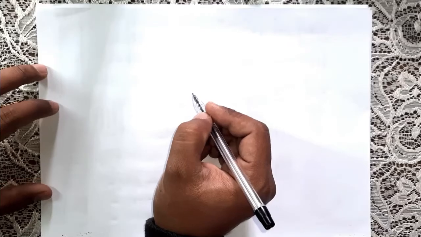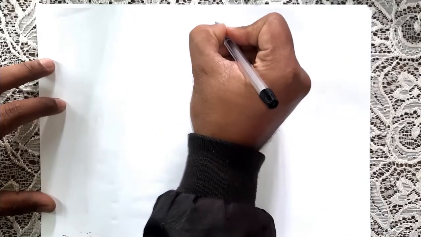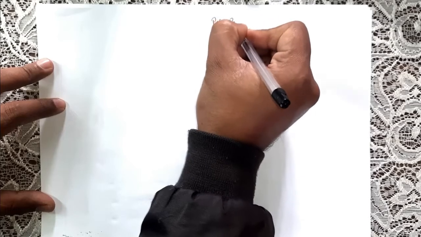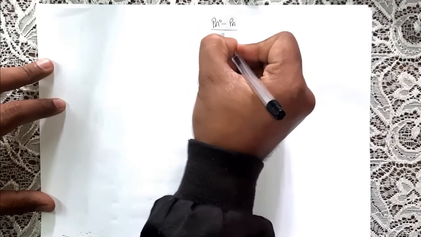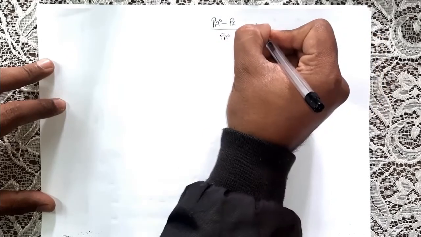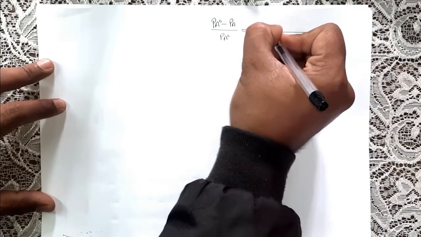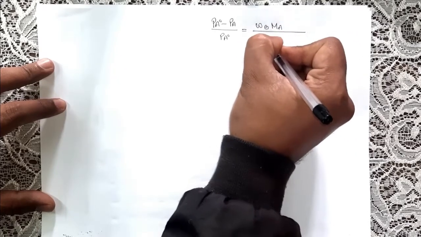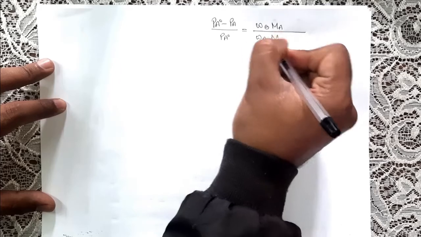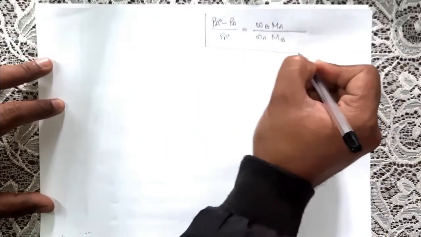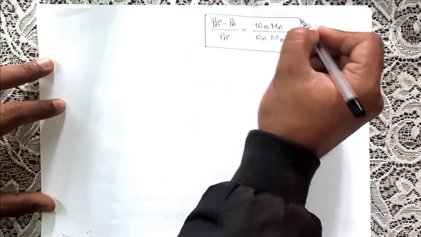So now we have a new formula, which is Pa naught minus Pa divided by Pa naught is equal to WB MA divided by WA MB. This is the new formula which we are going to use.